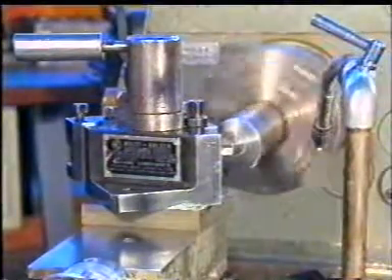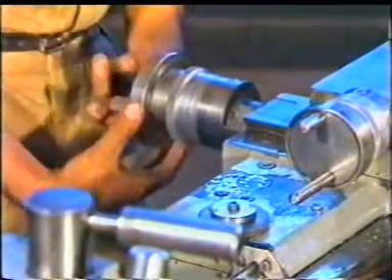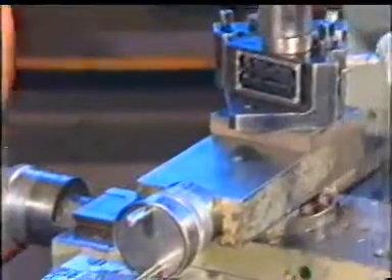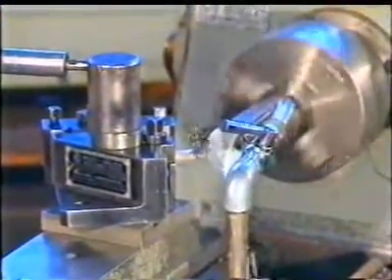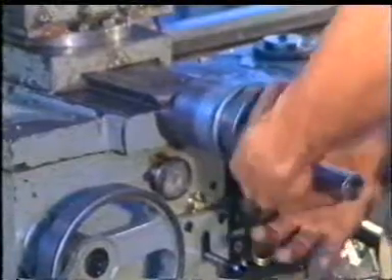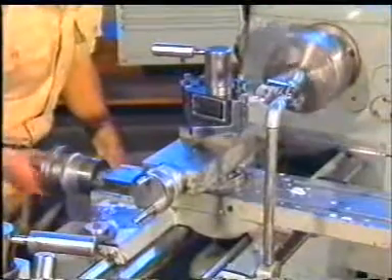In most of the cases, the facing operation is carried out by withdrawing the tool from the center by the anti-clockwise movement of the cross-slide handle.